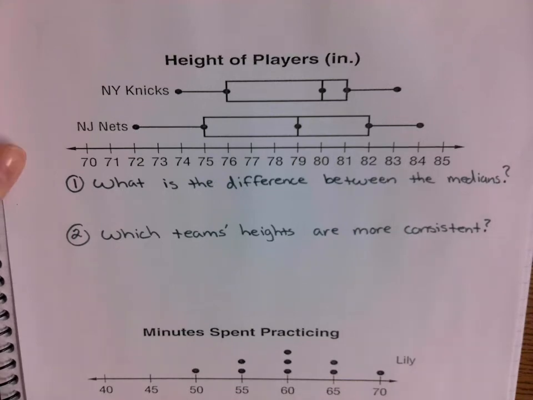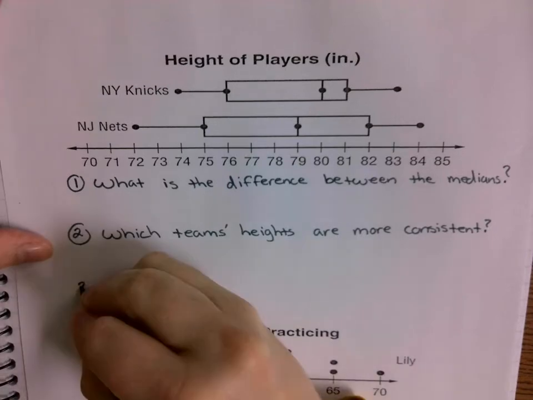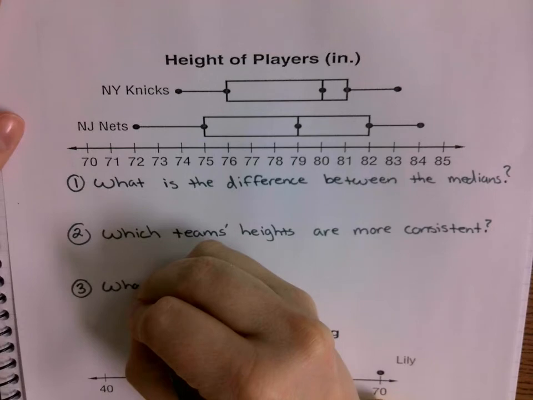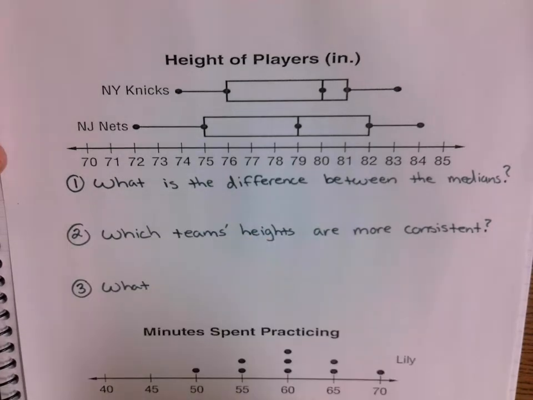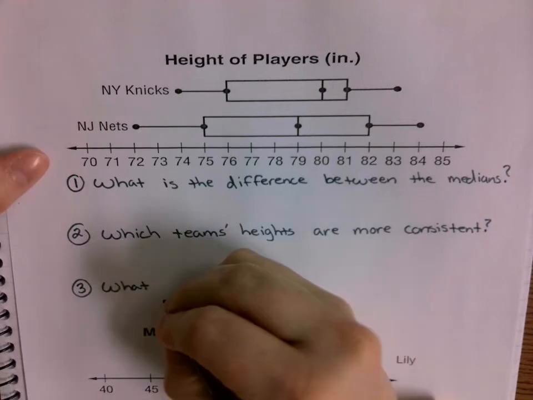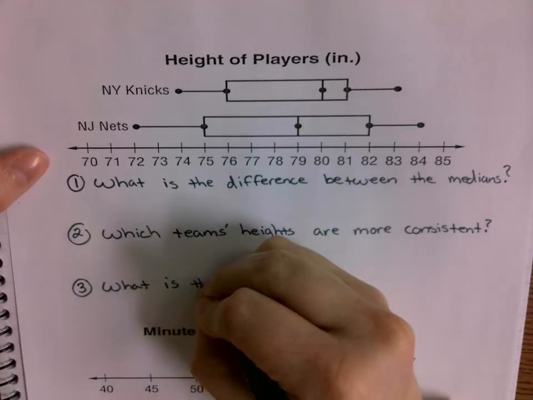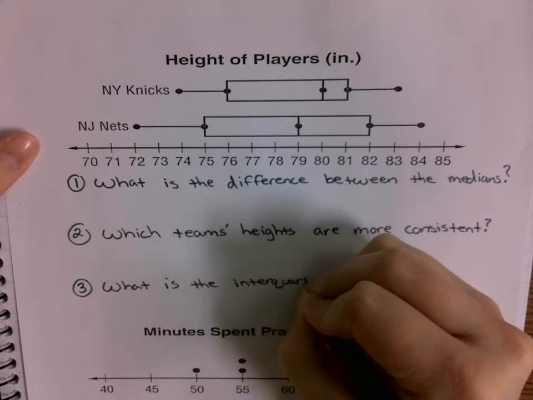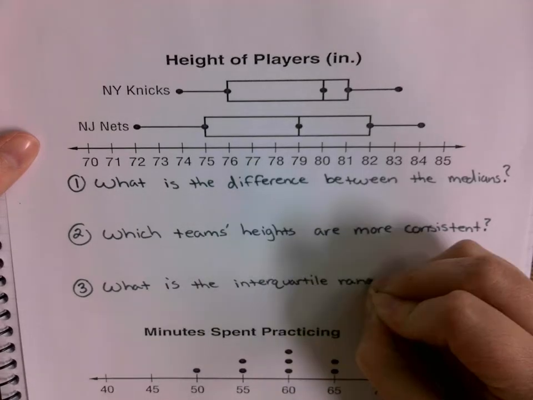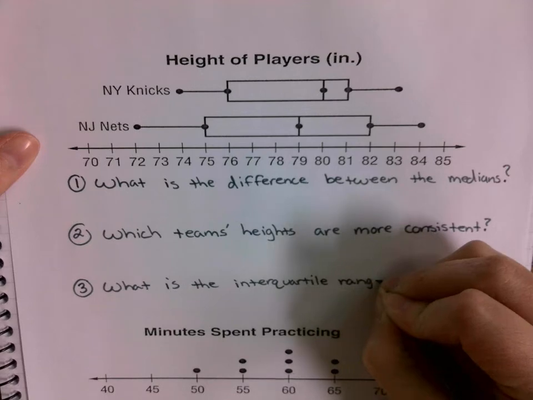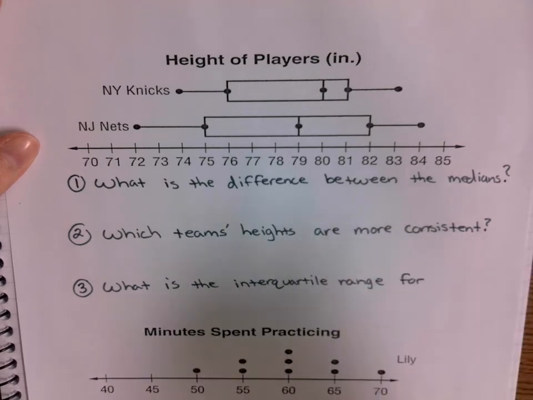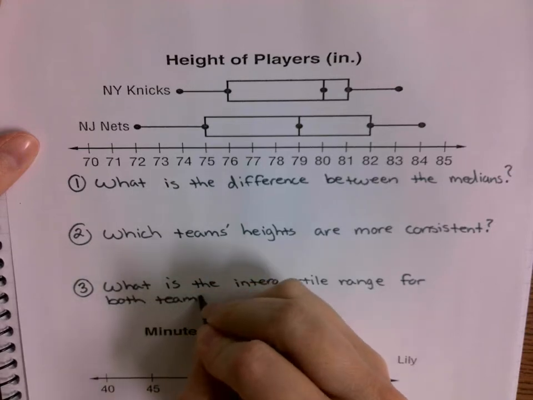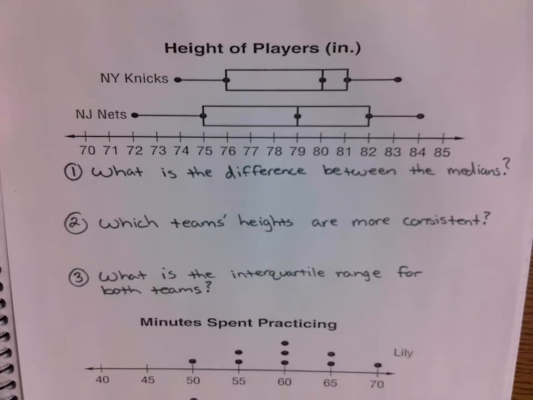And then my third question that I'm going to pose to you is just a straight calculation question. I want to know, what is the interquartile range for both teams? So take a moment, get those questions copied down, and answer them on your own.